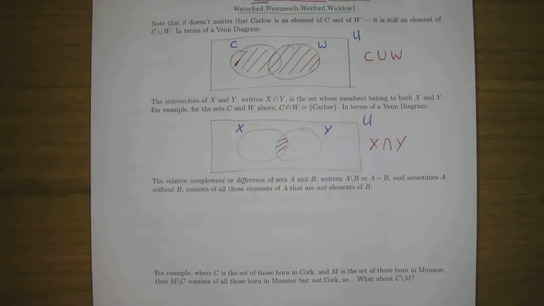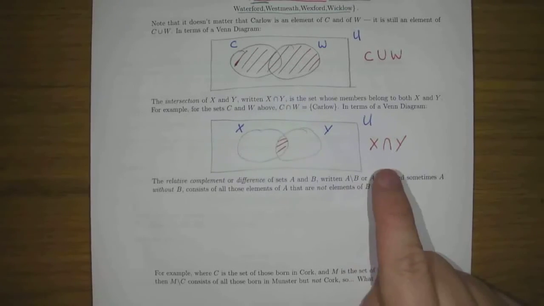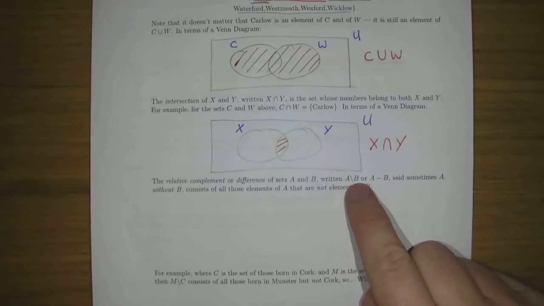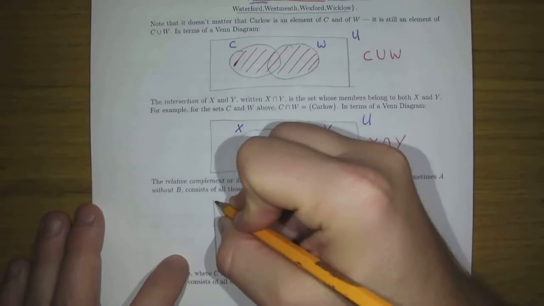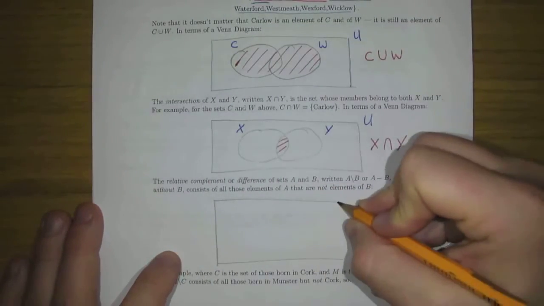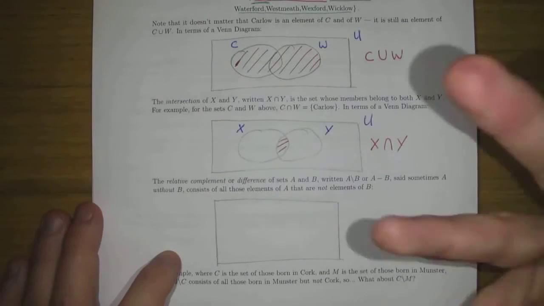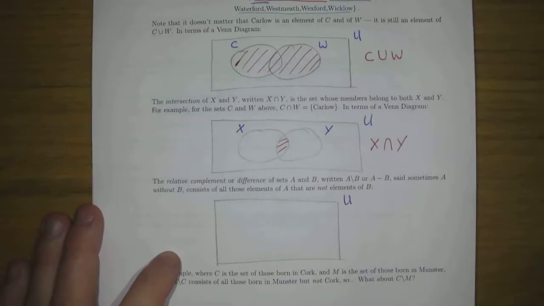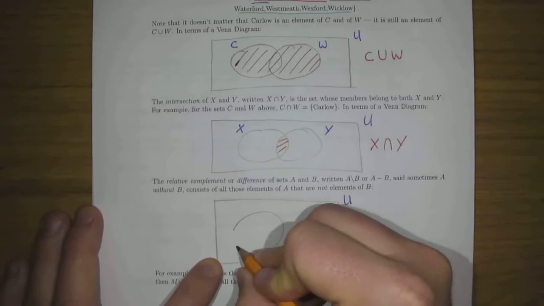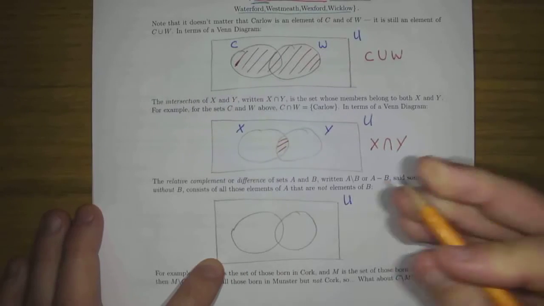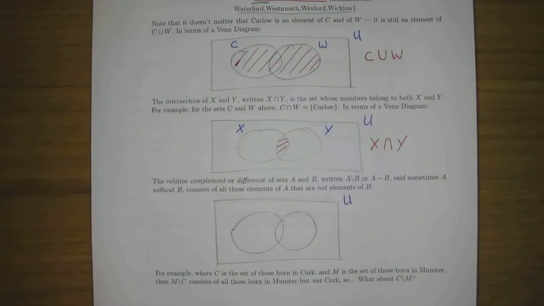Okay. The relative complement or difference of sets. So it's set A without B. A minus B is also used, but usually A without B. I don't actually think we use this so much. A without B is all the elements that are in A and not B. So I think we're just going to do a Venn diagram here. The only thing that really has to be consistent is we call the ambient set U. So let's say set A, set B. So the set A without B is all these things.